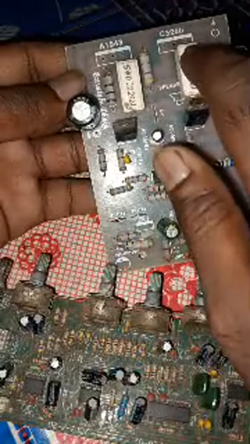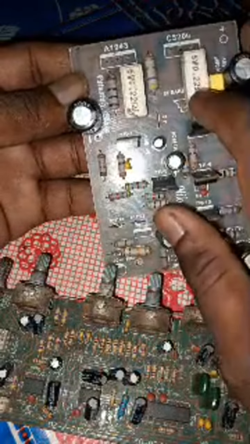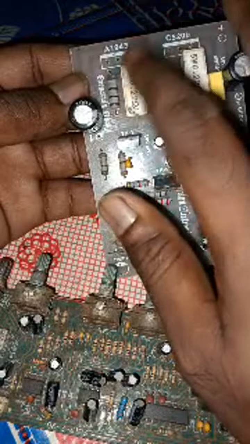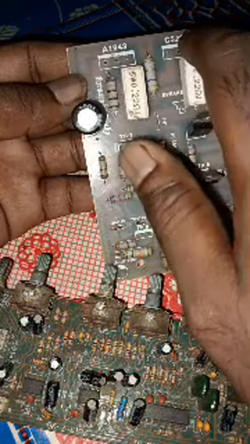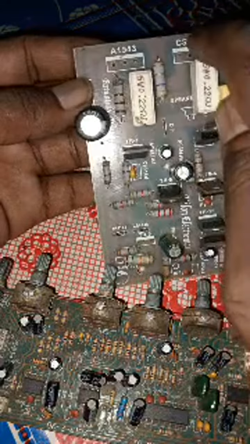Team. Here one speaker and here one speaker. Just power input and here input transistor. After next transistor is outputted, so it is power transistor.